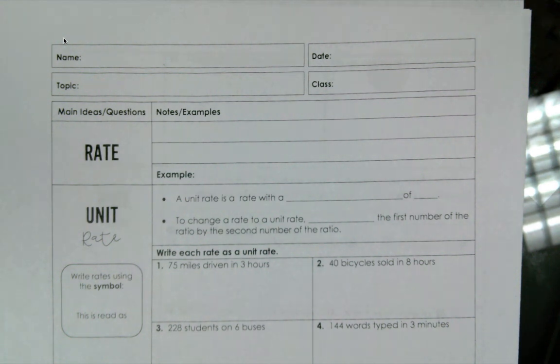Okay, we are moving on to unit rates. So we've been talking about rates and ratios, but now we're going to talk about unit rates.